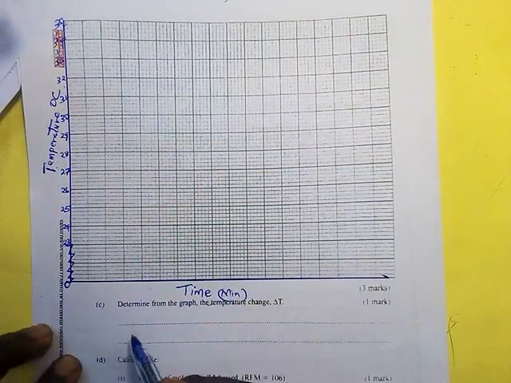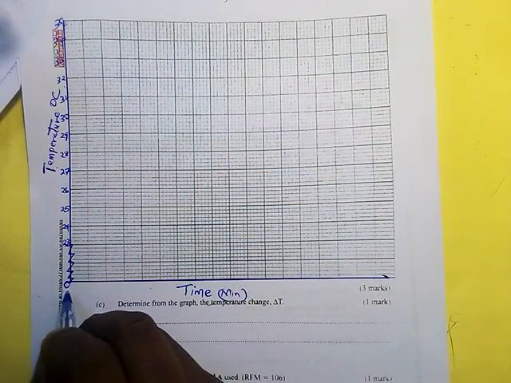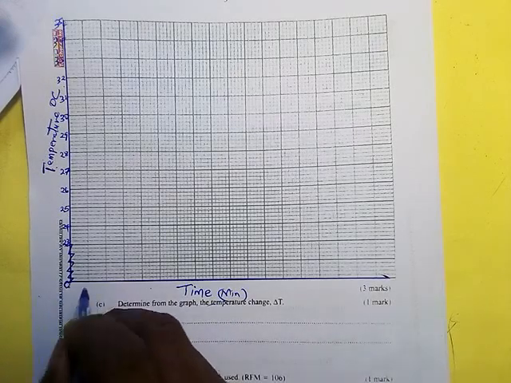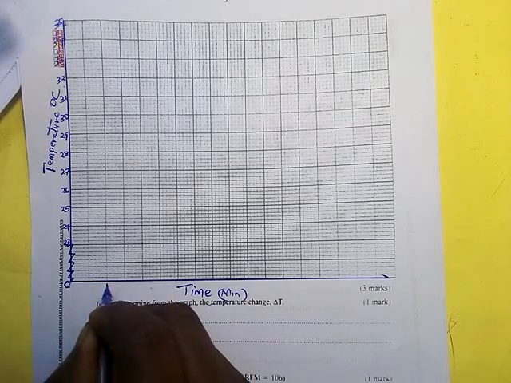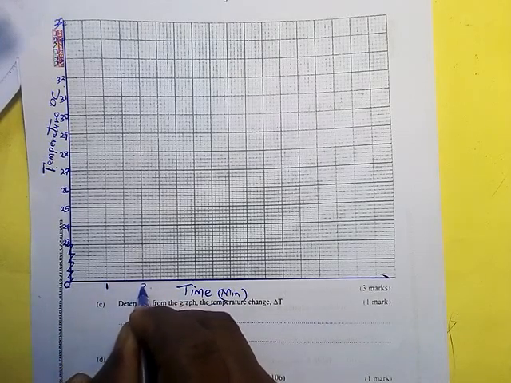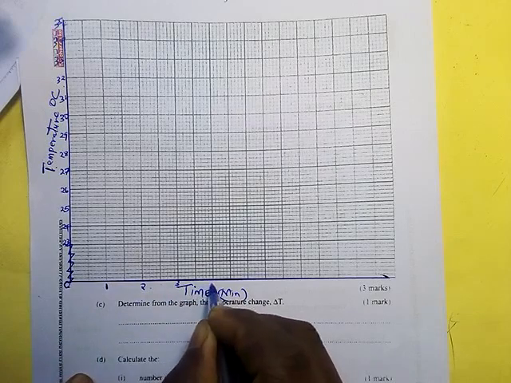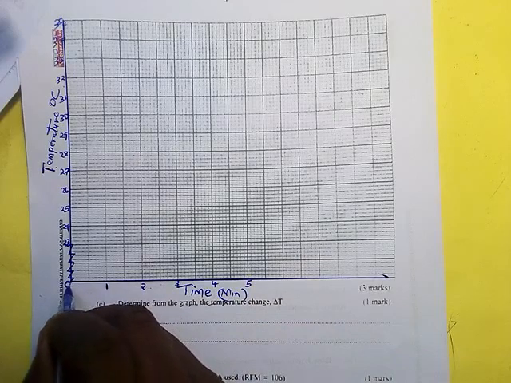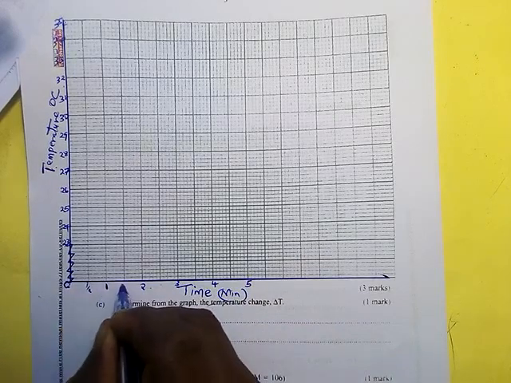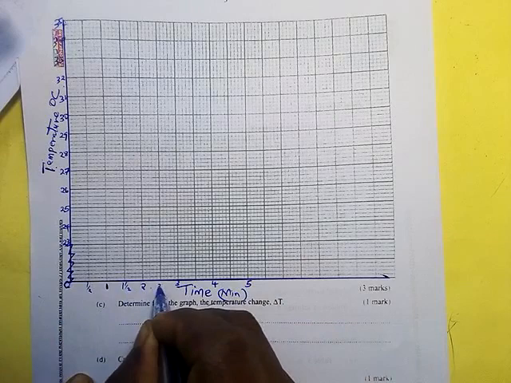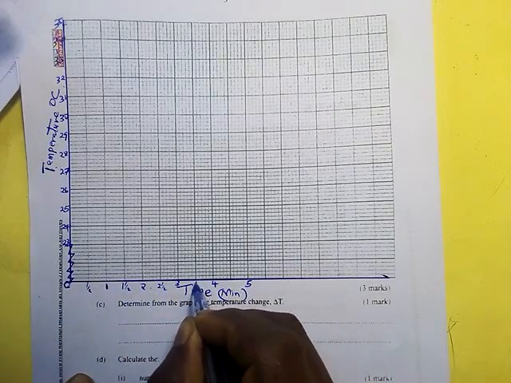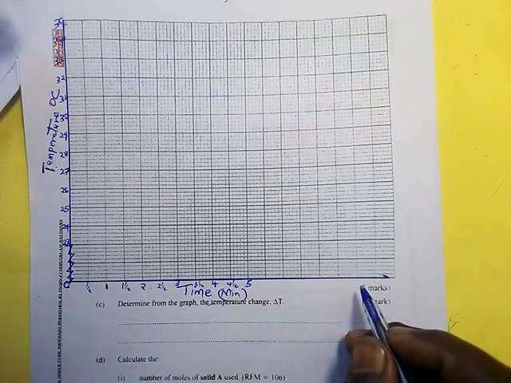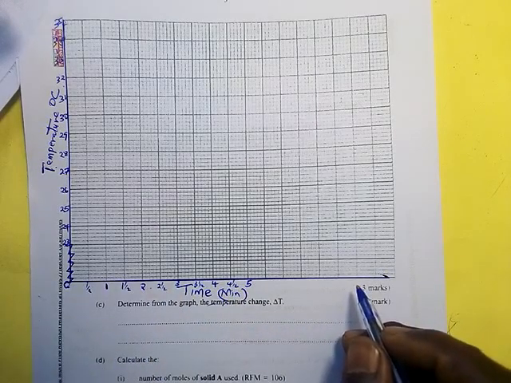Now let us go for time. For our time, we have a range of half a minute. So from 0 we can have 1 minute at this point, and then 1.5, 2 minutes, 3 minutes, 4, and 5. So in between here, 0 and this is a half. This one will be 1.5, 2.5, 3.5, 4.5, and we have finished with the scale. Now we have already scored 2 marks.